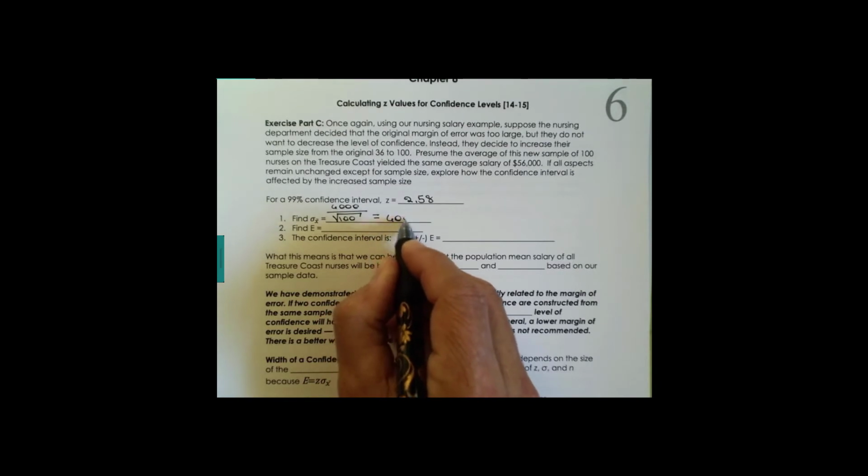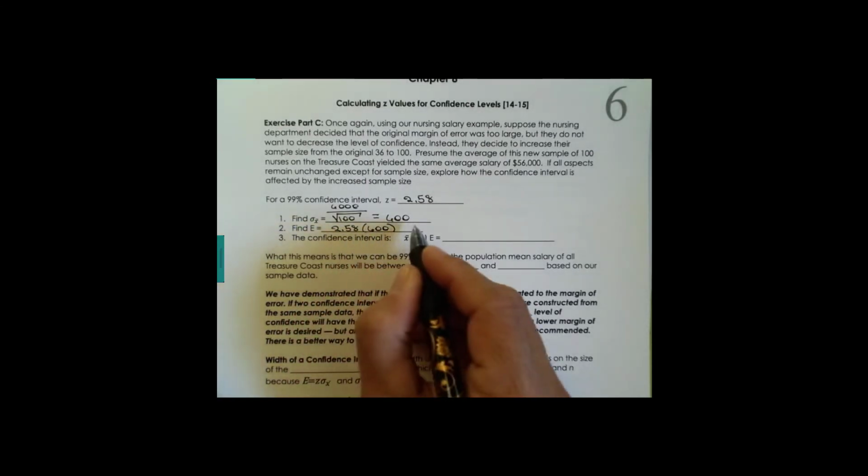This is going to give us a smaller standard deviation, isn't it? It's going to give us a standard deviation that we're working with of only 600. So what's our margin of error going to be? Well, we take 2.58 and we multiply it this time times 600, and we come up with 1548.